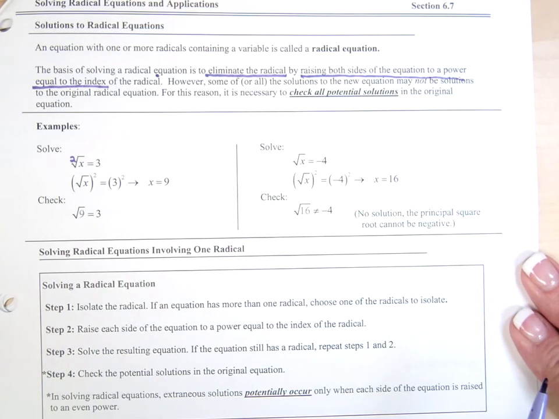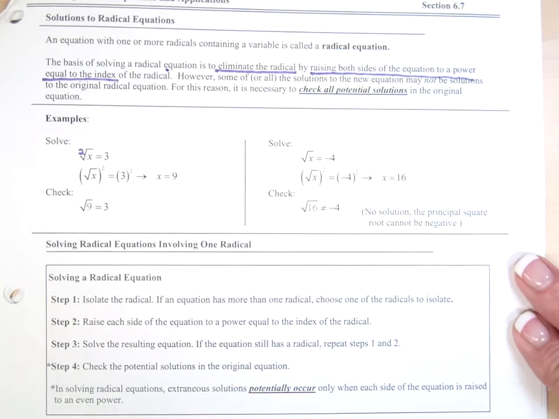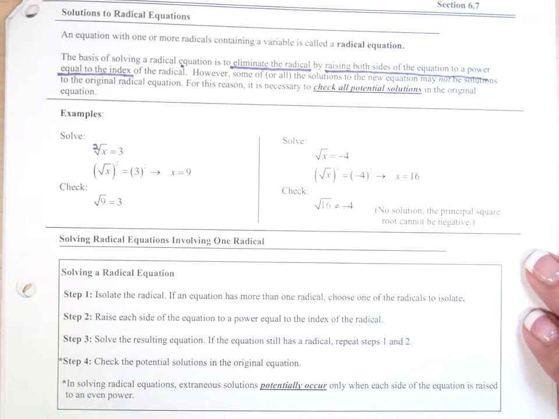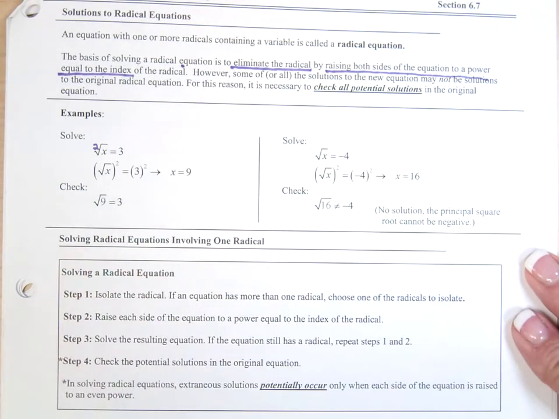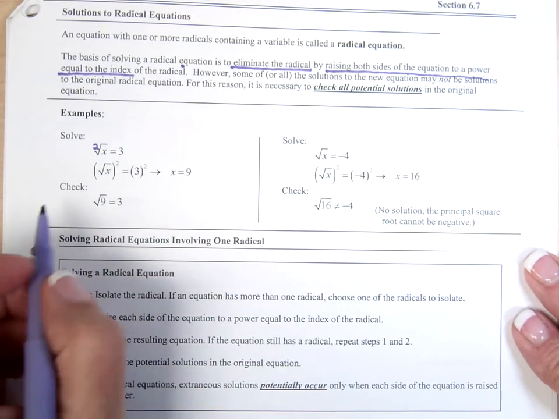I will put one on the test where maybe there are 2 solutions and one doesn't check, or maybe there's 1 solution and it doesn't check. So I will hold you accountable for checking. Make sure that you check each of these as we go.